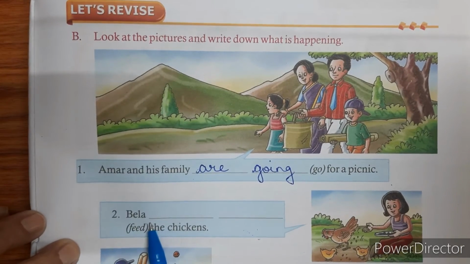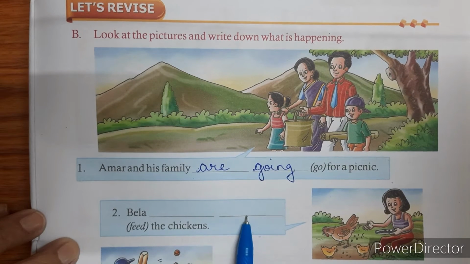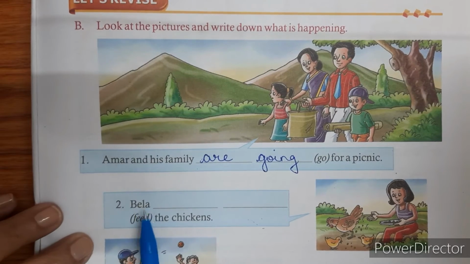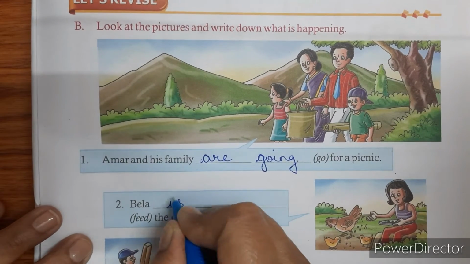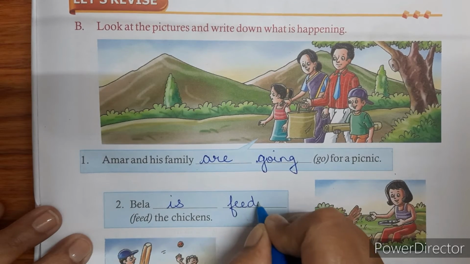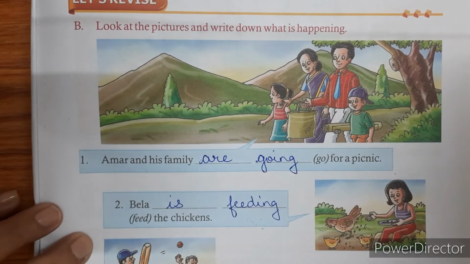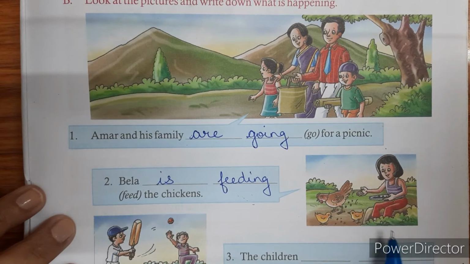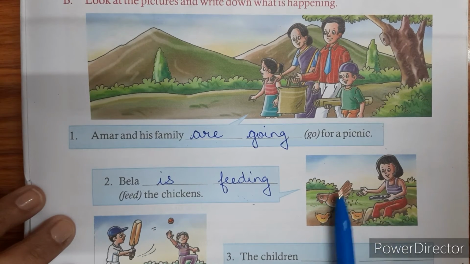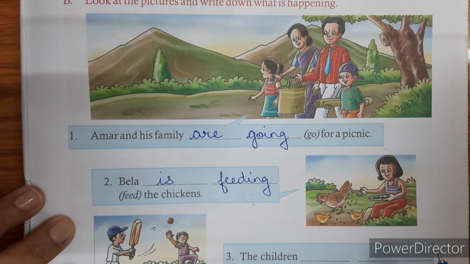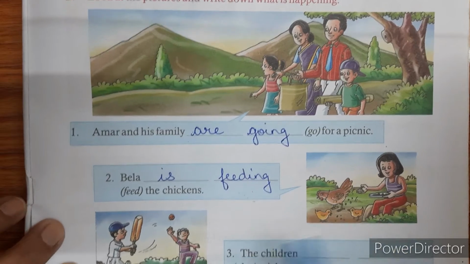Next. "Bela dash dash feed the chickens." Bela, you put the helping verb is, feed becomes feeding the chickens. The action is happening as we speak about it. If you look at the picture, Bela is feeding the chickens. See, the answer comes automatically when you look at the picture.